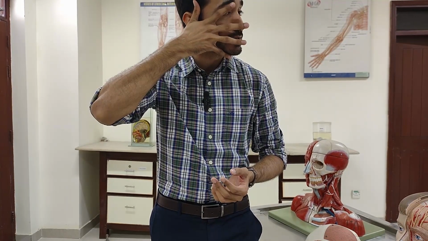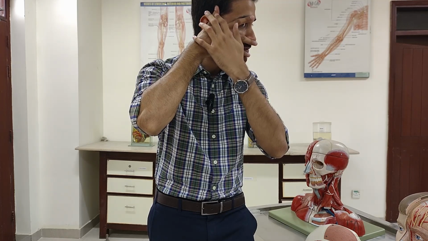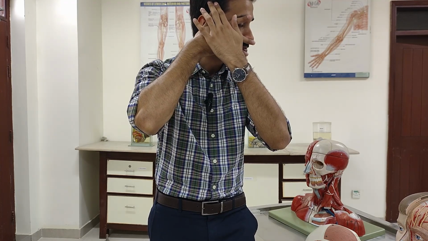The facial nerve has 5 main terminal branches. It has more branches, but 5 terminal branches emerge from the parotid gland, and they make an arrangement like this, right? So my thumb is going to be called the temporal branch of the facial nerve, because it's going to the temple region.